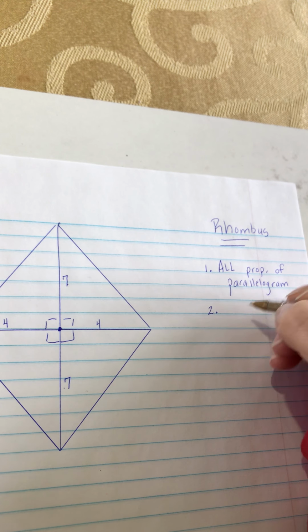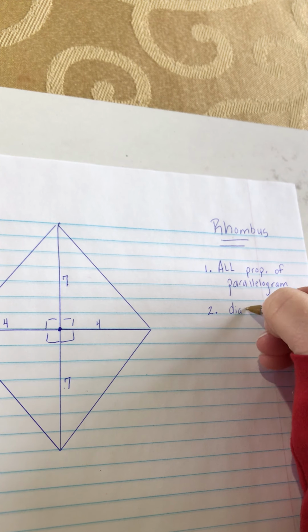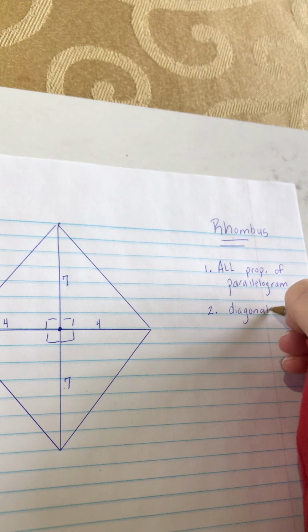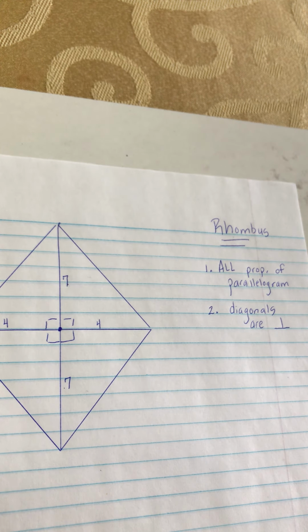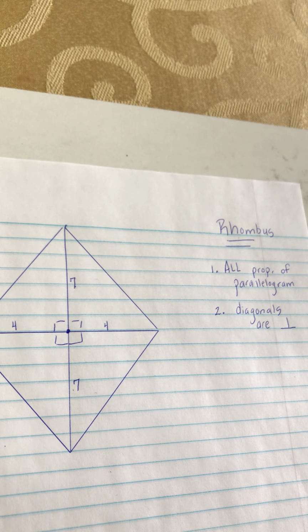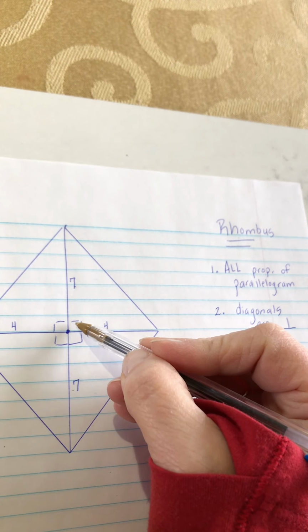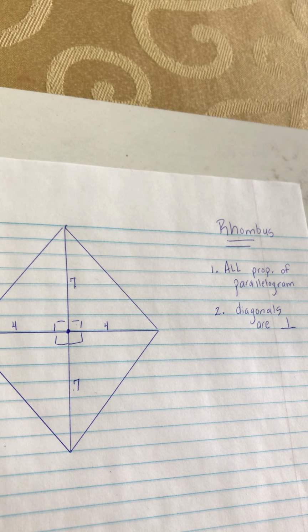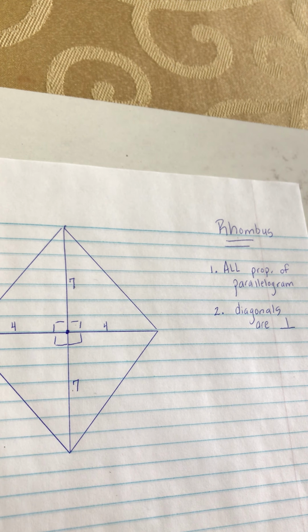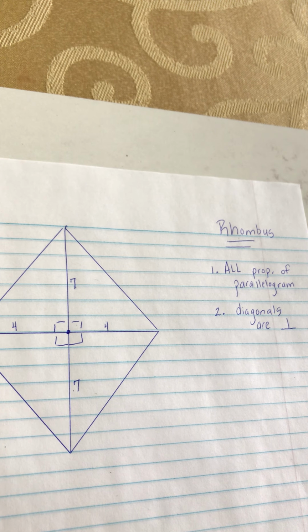In a rhombus, the diagonals are perpendicular. Every time you see a rhombus, you know that you have 90 degrees in each of these angles right there in the center. That is something that did not always happen in the parallelogram, but it will always happen in the rhombus.